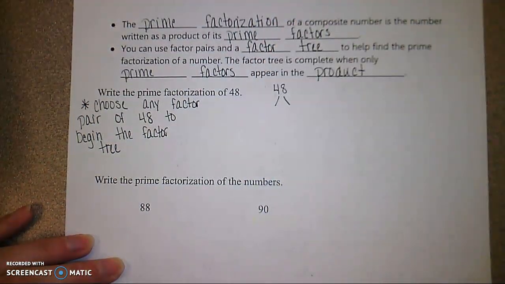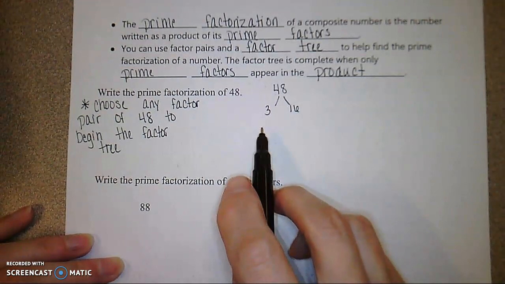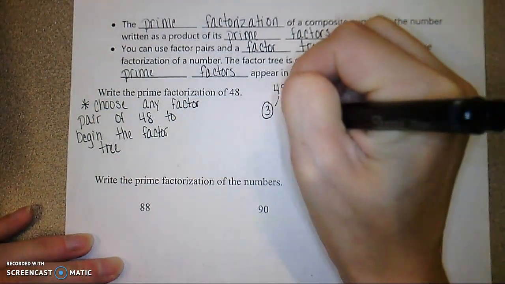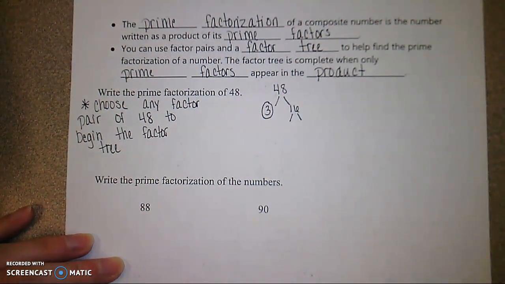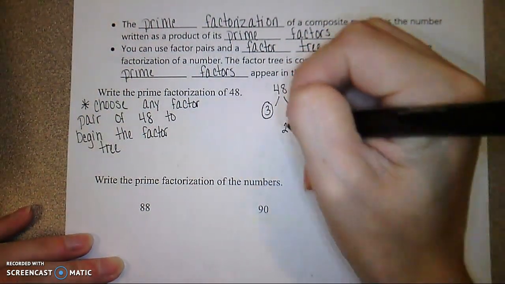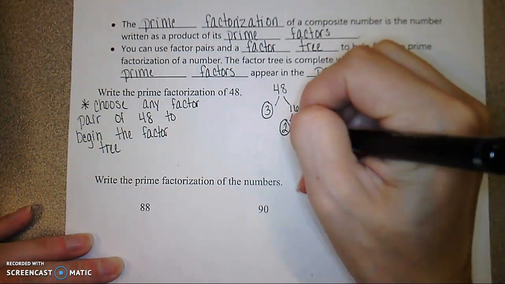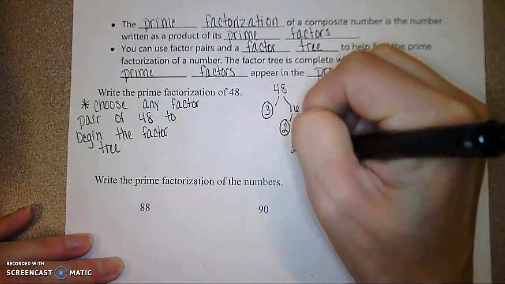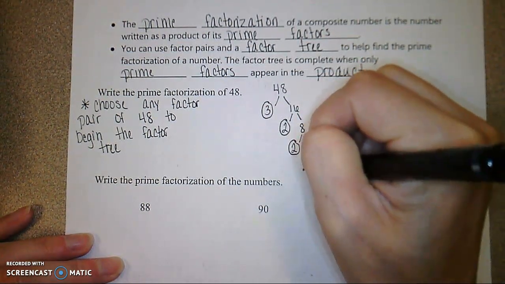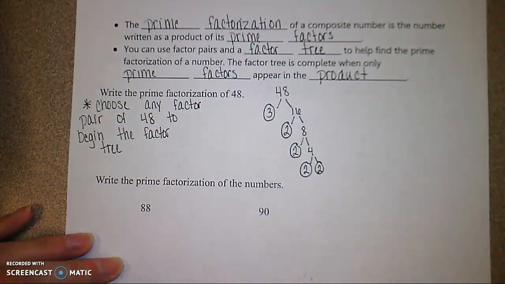So I could start with 3 times 16. Okay. 3 is a prime number. I can't divide it anymore, so I'm going to circle it so I know it's done. And then I'm going to keep going with 16. I can do 2 times 8, or 4 times 4. 2 is a prime number, so I'm going to circle that one. Can't divide it anymore. So I'm going to go on to 8. My only option here is 2 times 4, circling the 2, and then 4 is 2 times 2, circling the 2's. Since I'm left with all these prime numbers now, that factor tree is done.